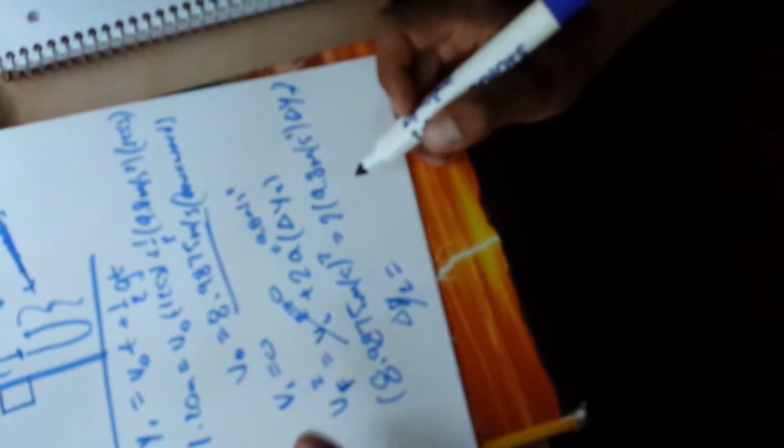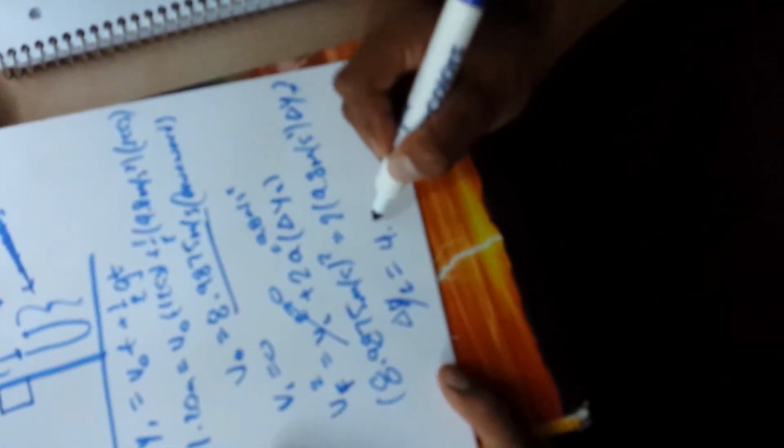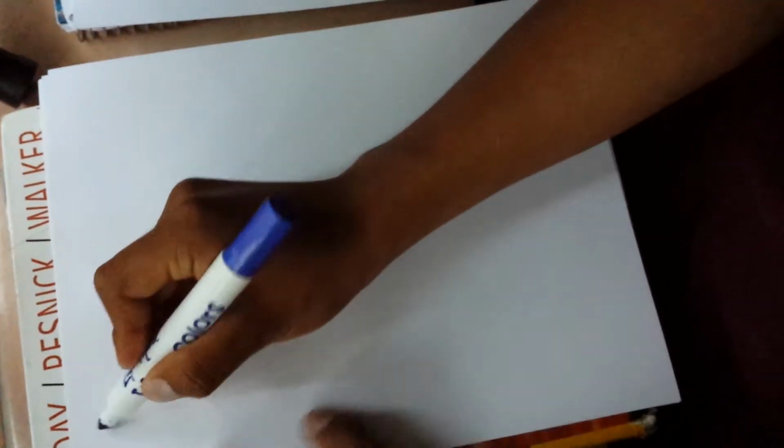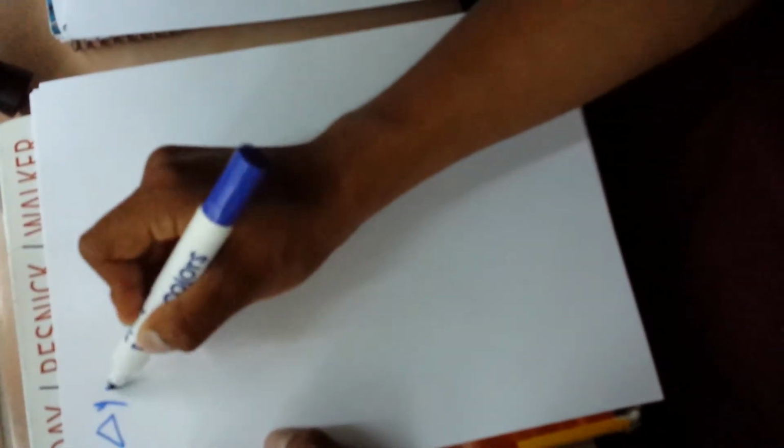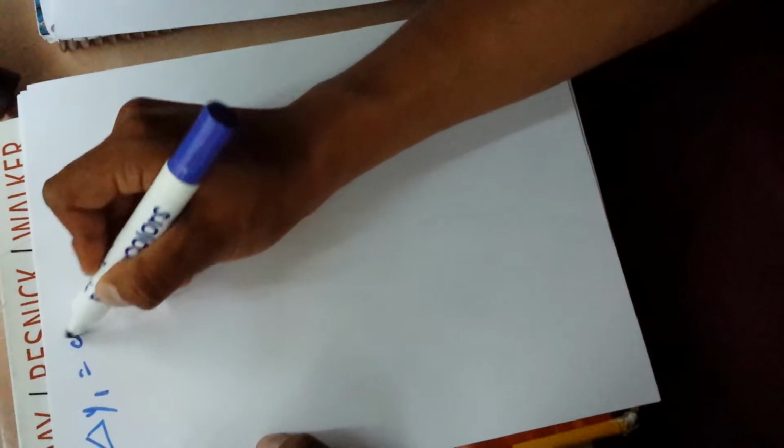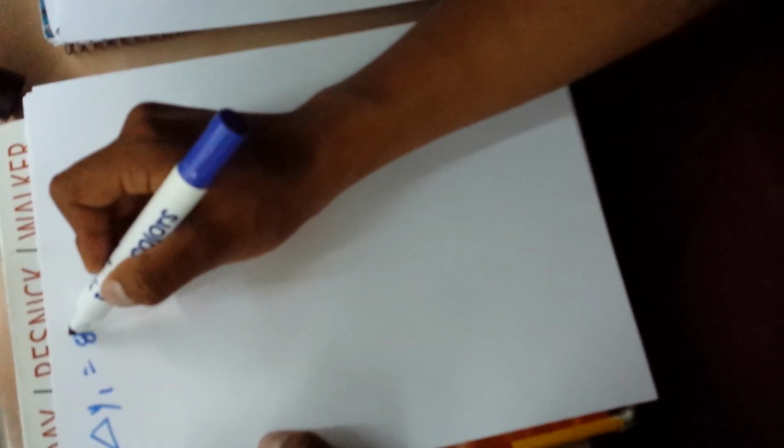Again, I use the TI-Nspire CAS, so I use the solver, and I got 4.1212 meters. Alright, cool. I'm going to rewrite it again. So my delta y1 was... no, my bad.